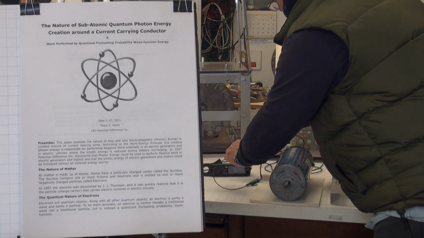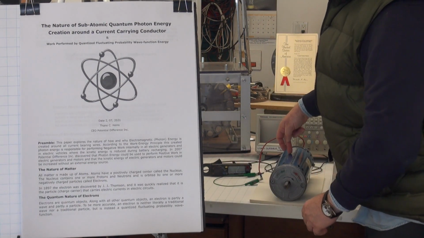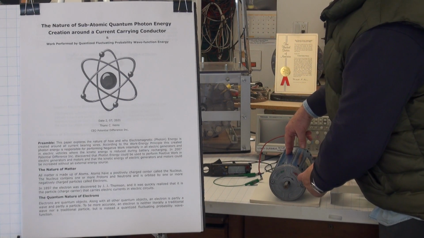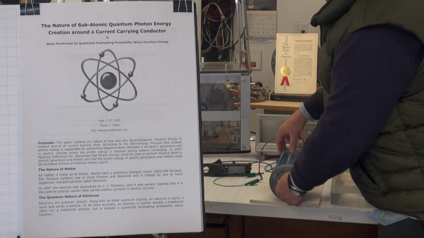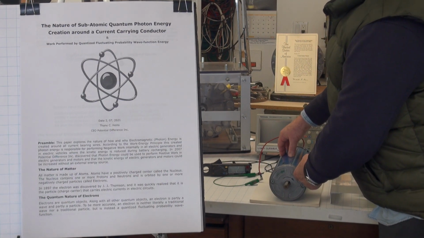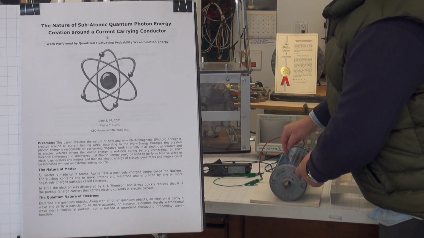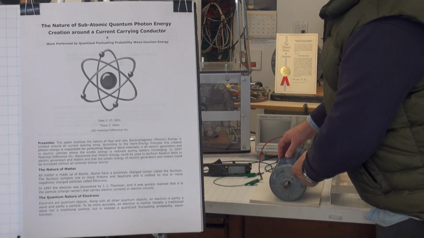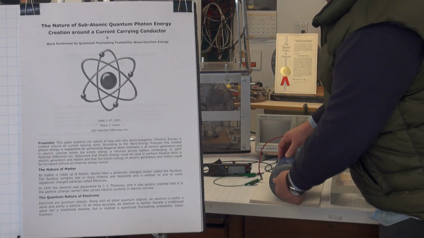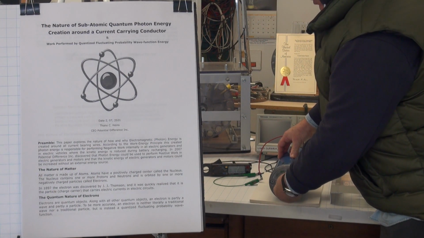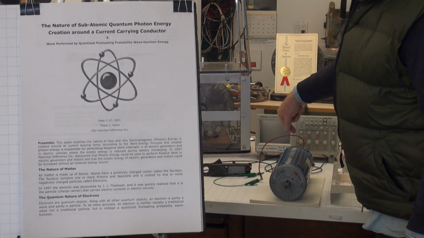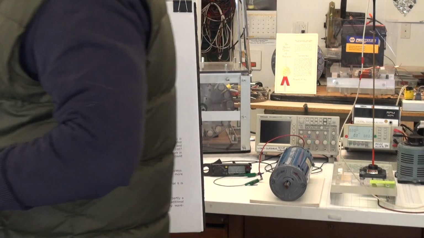And when current flows in the generator coils, a counter electromagnetic torque is produced, which resists the rotation of the rotor. The electromagnetic field energy that's created inside the generator is performing negative work. It's producing a counter torque, which makes it virtually impossible for me to turn this generator when current is flowing in the windings.